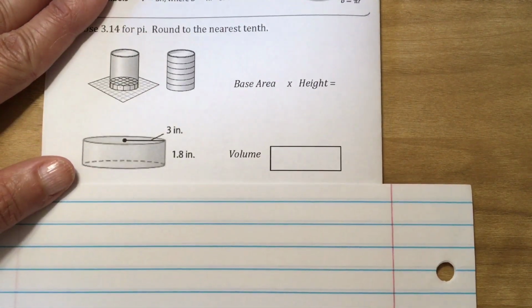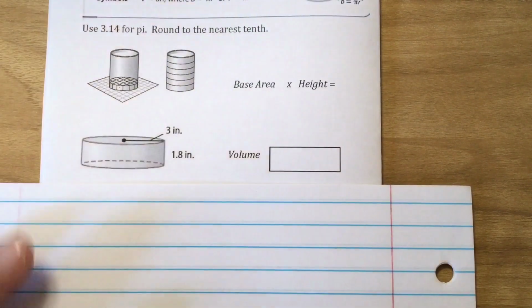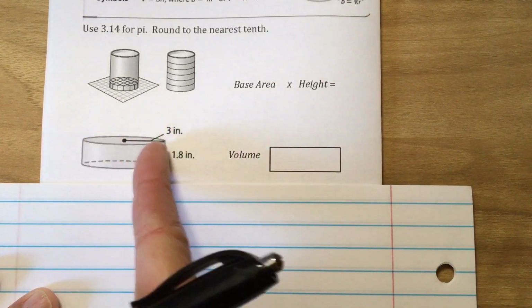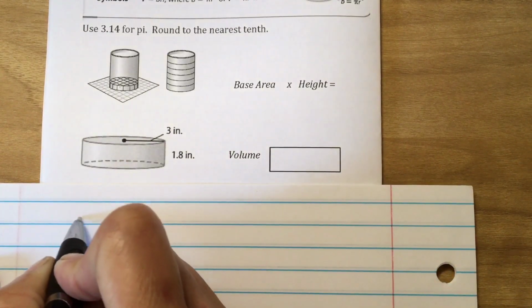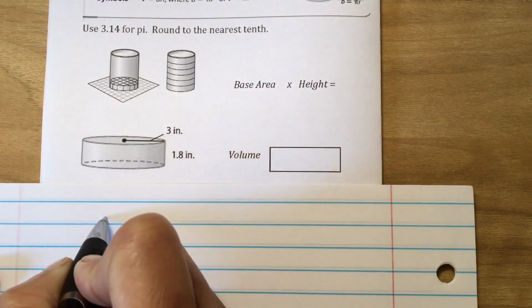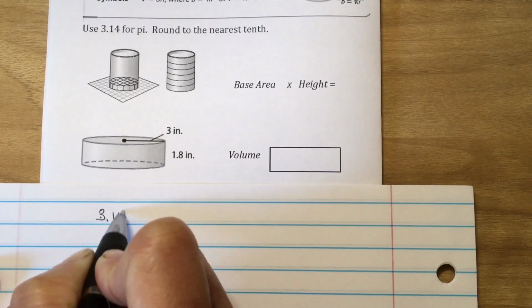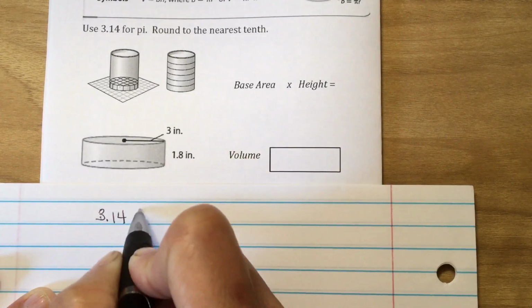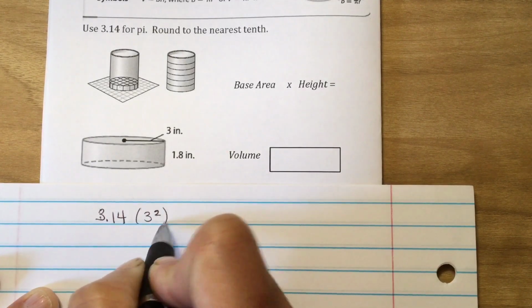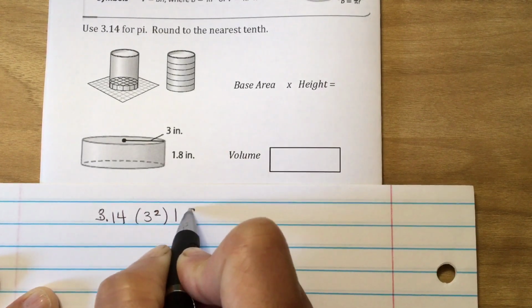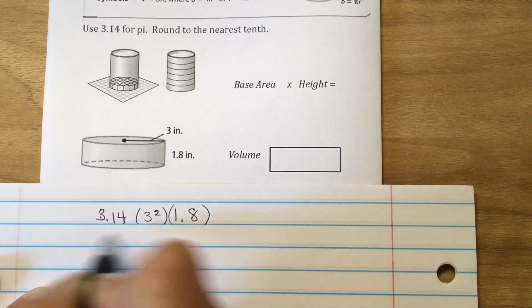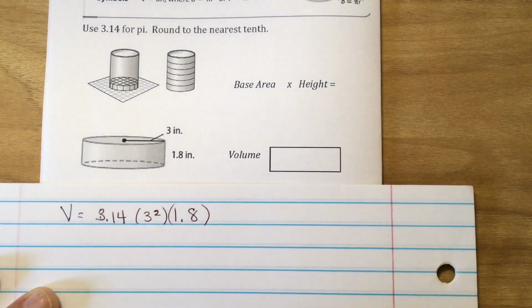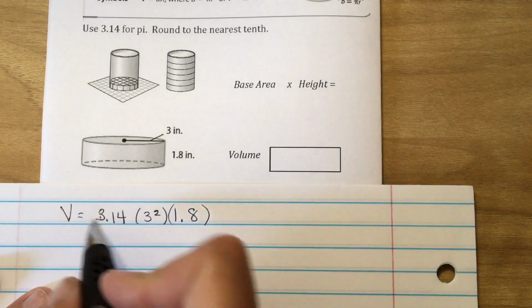So looking at the first example here, we have base area times the height. So the base on this cylinder here is pi r squared. It's a circle. So we're going to use 3.14 times our radius 3 squared times the height of 1.8. And that will give us the volume. So go ahead and simplify.